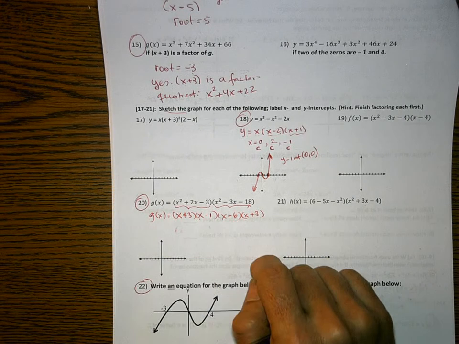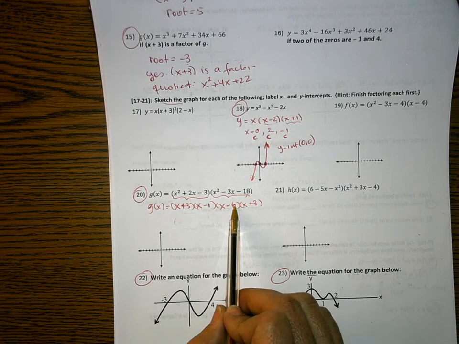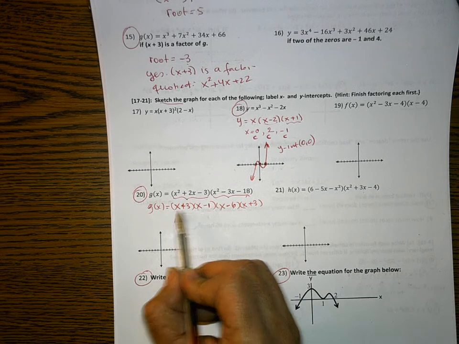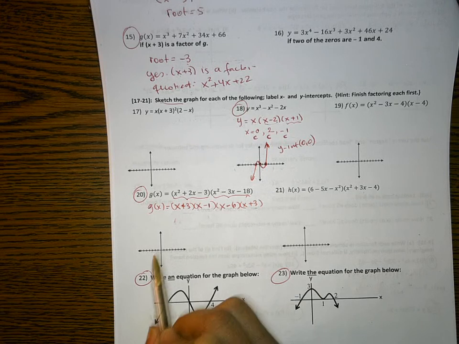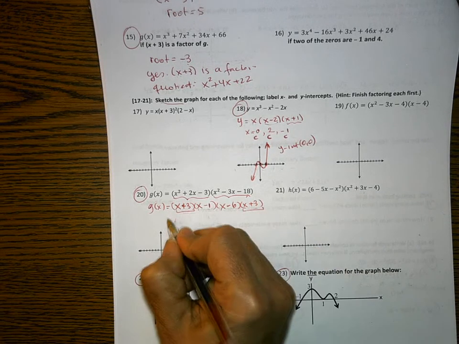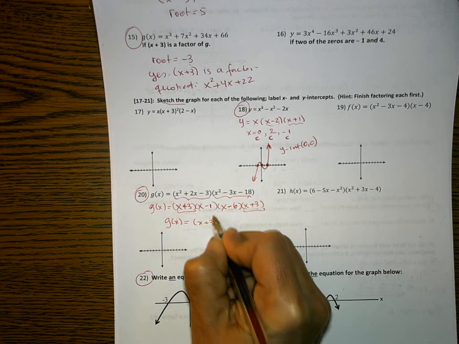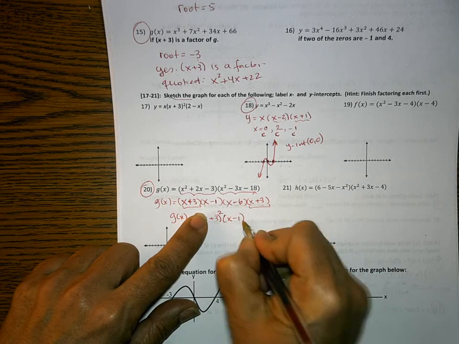So this was really ugly to start with, but if you really think about it, it was just factoring 2 trinomials separately. Now you're going to set each of these factors equal to 0, every single one of them, don't forget. Notice that x plus 3 happened twice. I can actually rewrite this function as g of x equals (x plus 3) squared because it happened twice. And then I have my (x minus 1) and my (x minus 6).